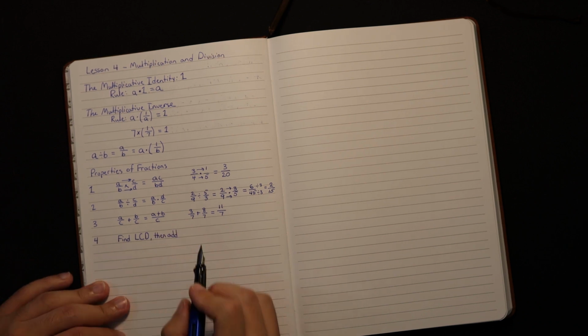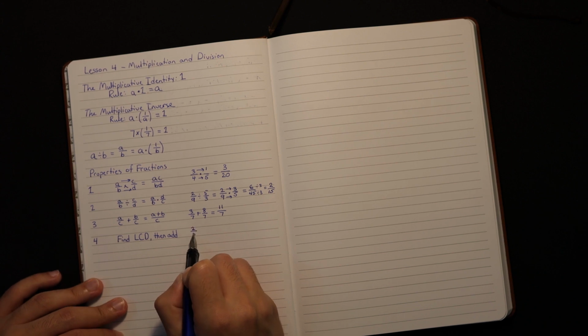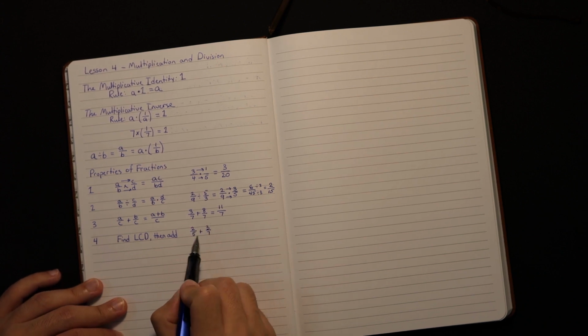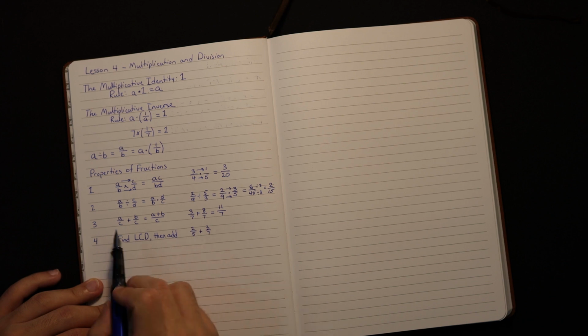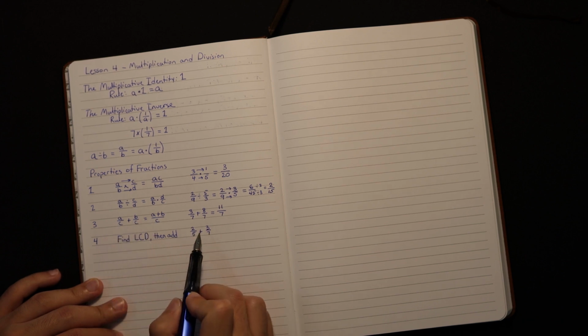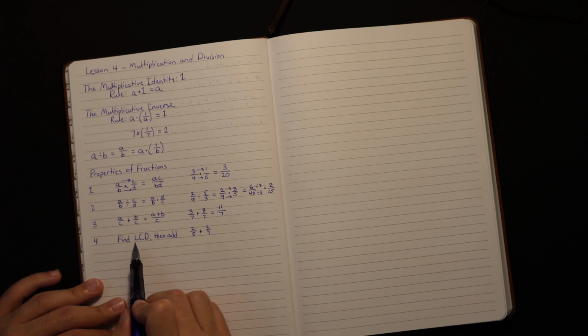Here's an example. Let's say I want to add 2/5 and then I want to add 3/7 to that. Well, because the denominators are different, I cannot use property 3 and just add the numerators. And so this creates a problem for me. But what I need to do is find the least common denominator. And if you don't know what the least common denominator is, here's one way to think about it.